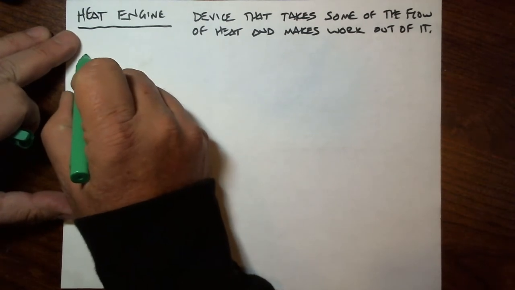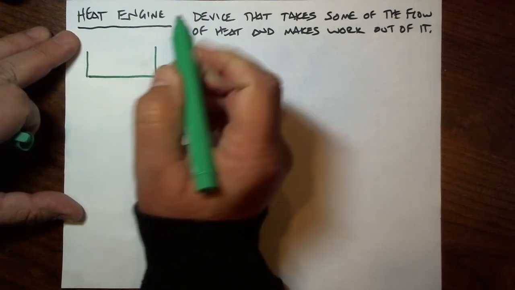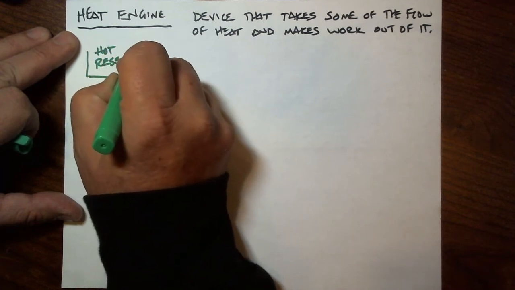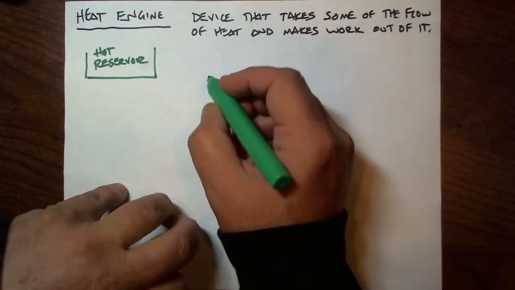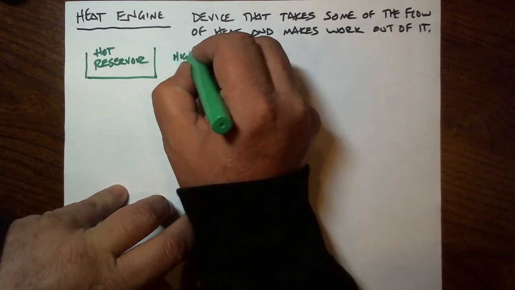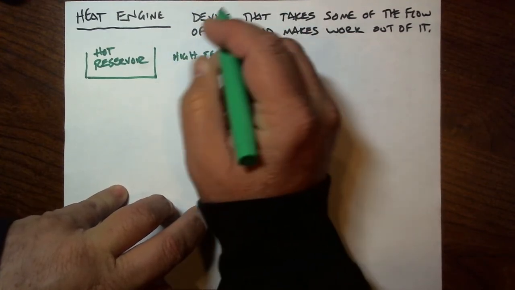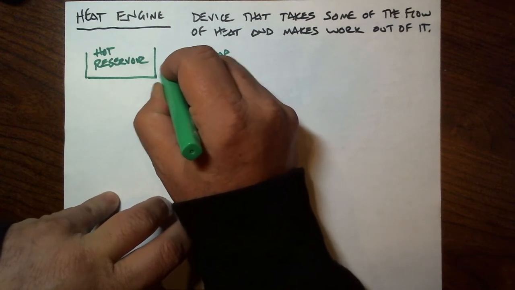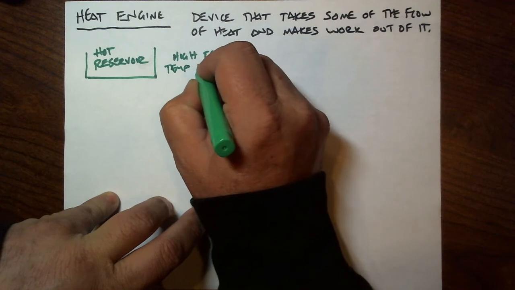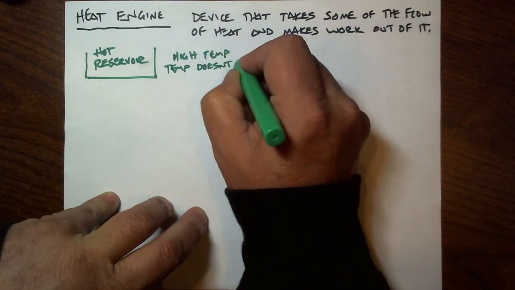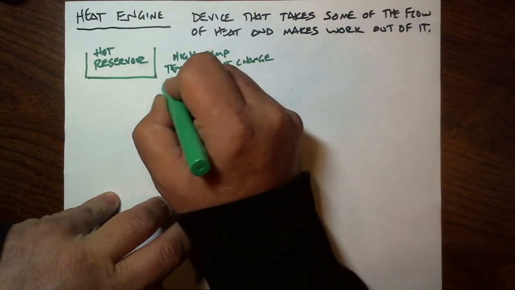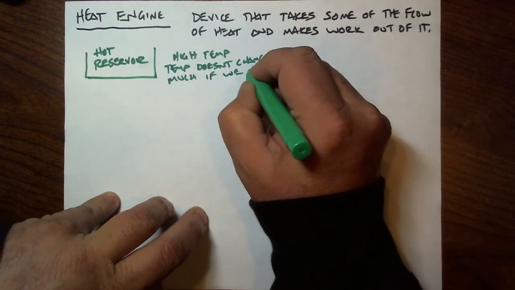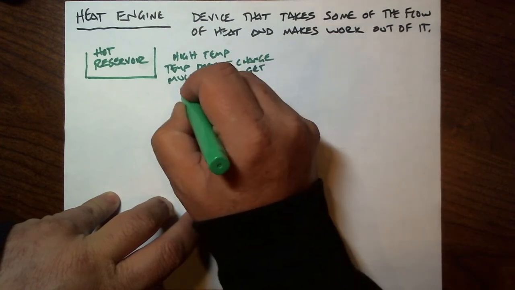But every heat engine needs two things. First of all, we need a hot reservoir. Now, a hot reservoir is at high temperature, and the temperature will not change much if we get heat flow out of it.